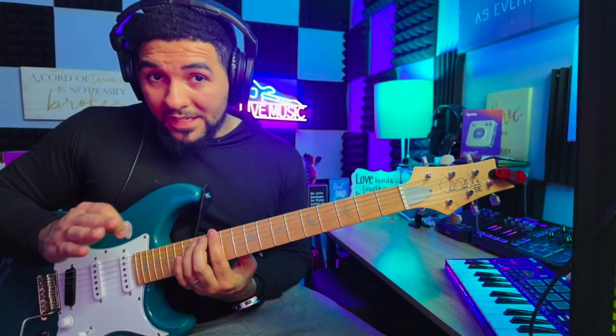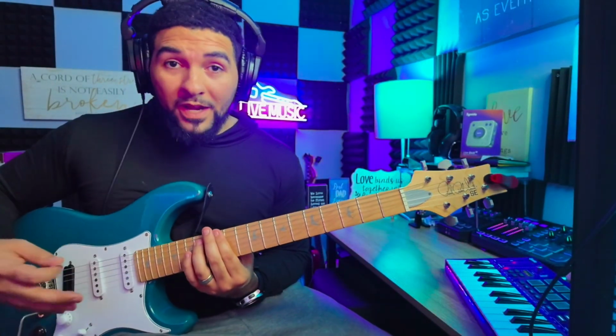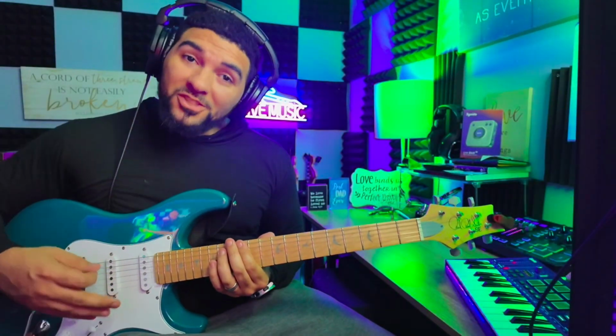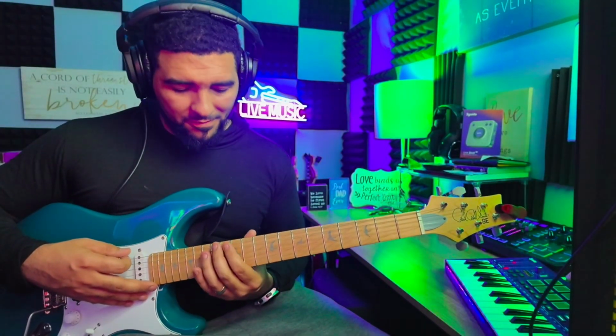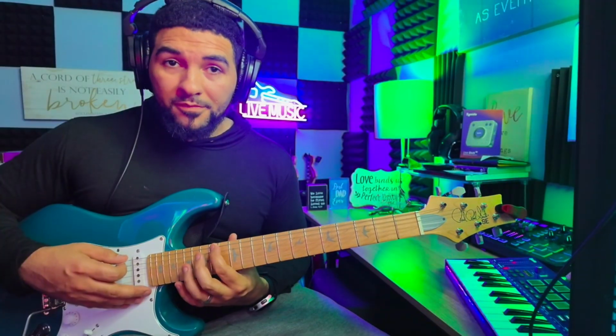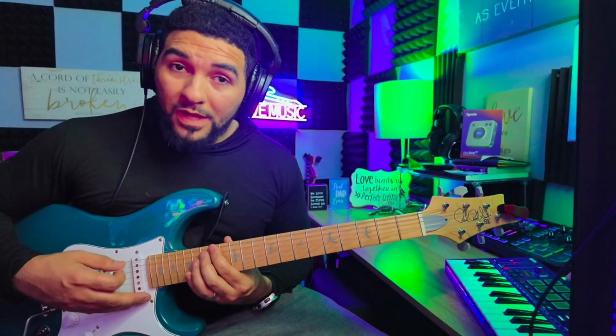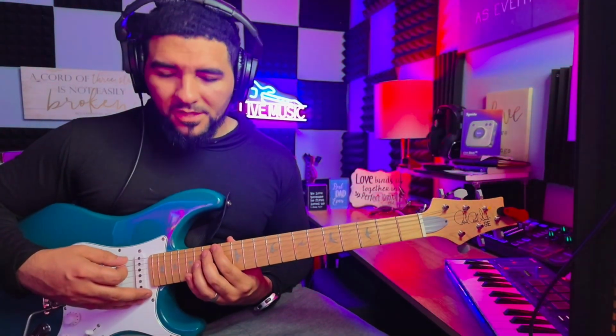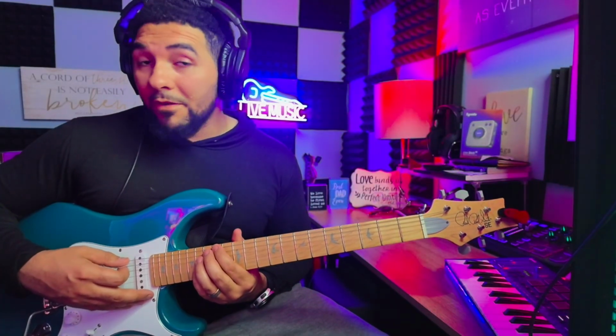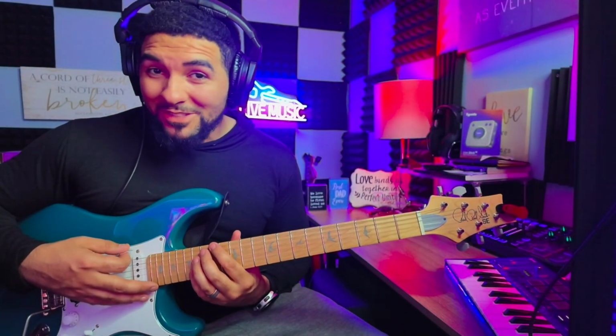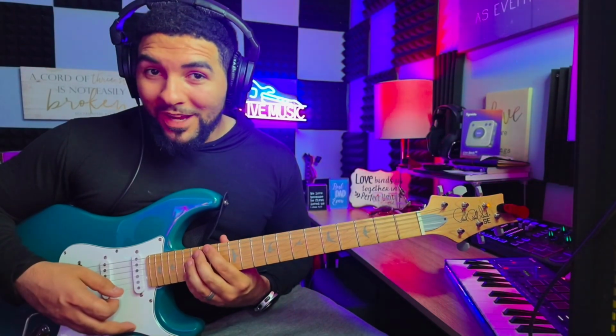Now the 7 is tricky because in the key of G, it is a sharp. Some will call it a flat, but we're going to call it F sharp. But this is a diminished chord, okay? This is a chord that is very scary to some, and I mean it even sounds kind of spooky, right? You know what I mean?